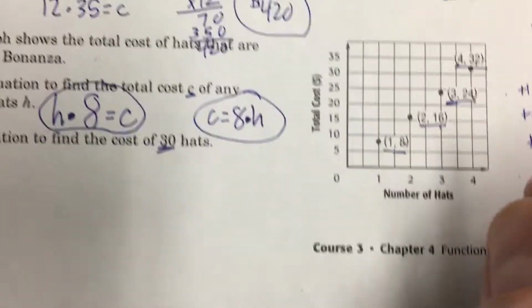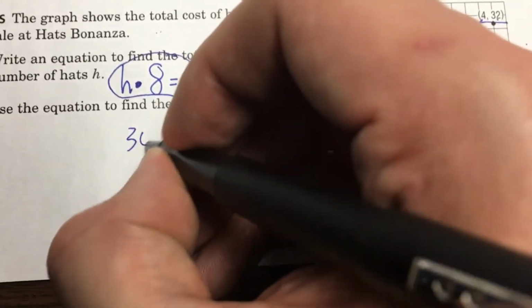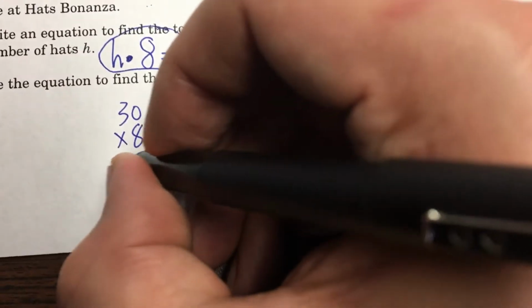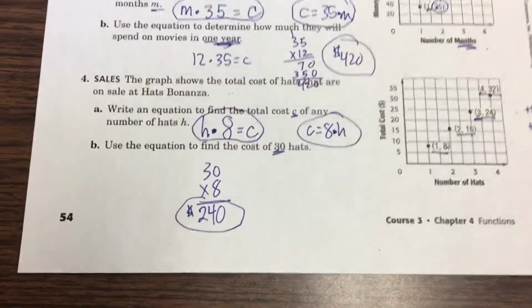So instead of doing the graph all the way to 30, because that's going to take way too much space, let's just put 30 right here and do 30 times 8. 30 hats and they're each $8. 8 times 3 is 24. That's going to be $240 for 30 hats.